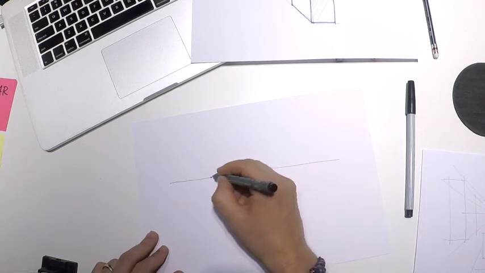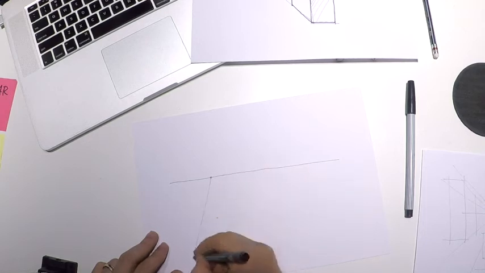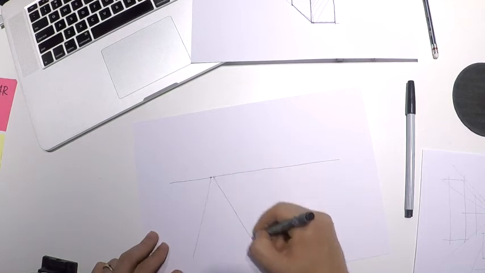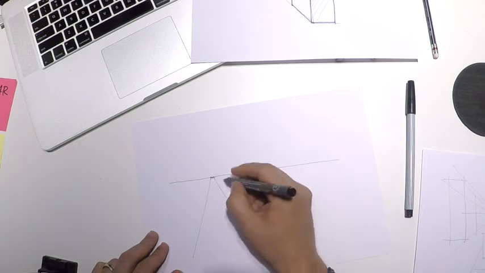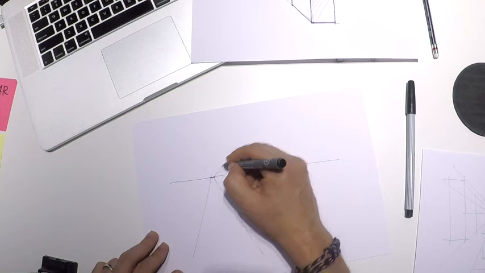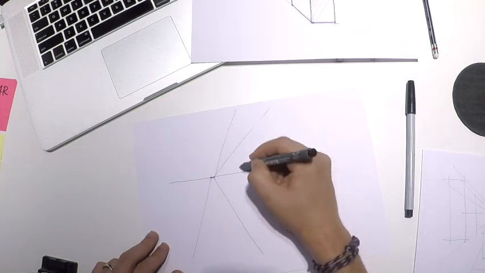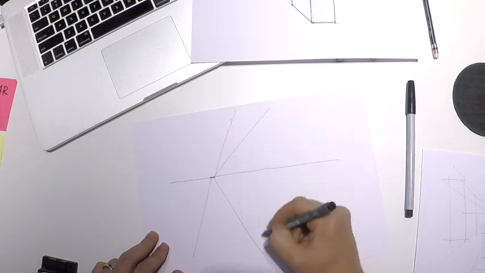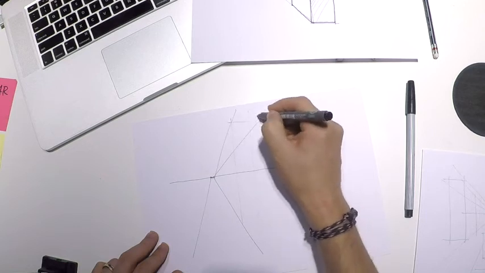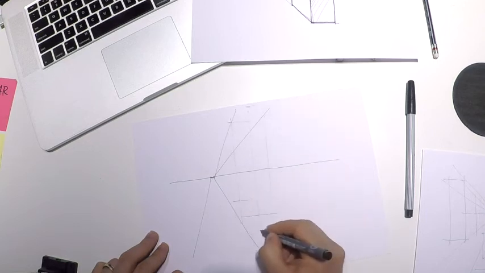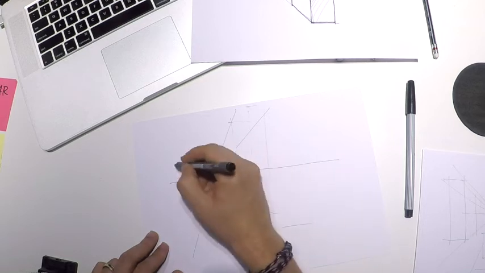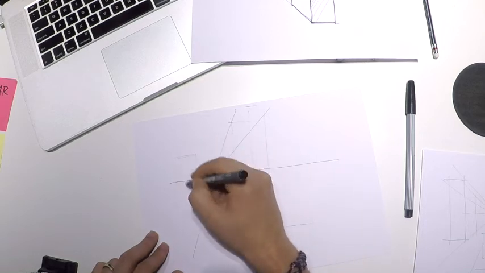So let's show you one more sample of 1-point perspective. Let's draw a street with high-rise buildings, like here and there. This is the starting point, the base of the buildings.